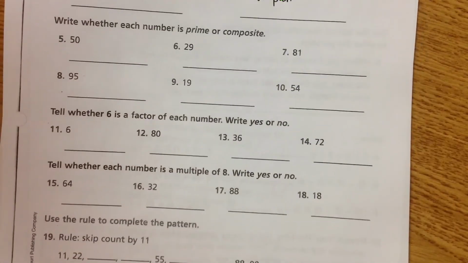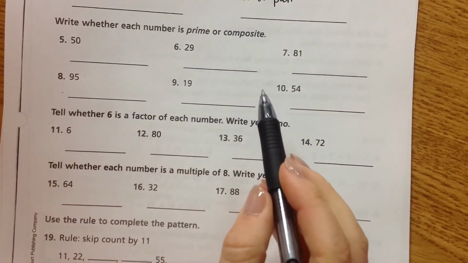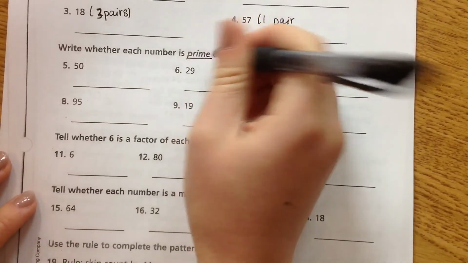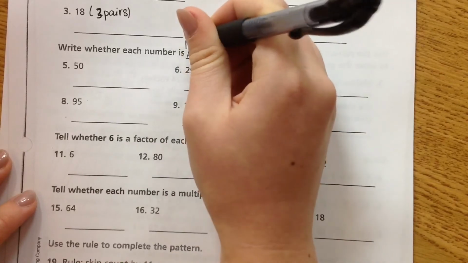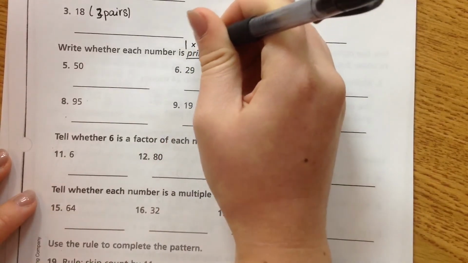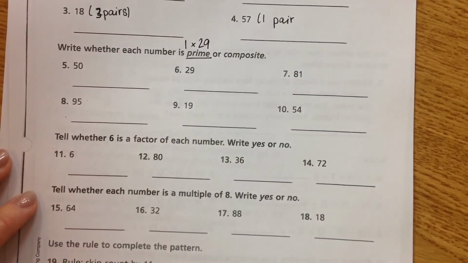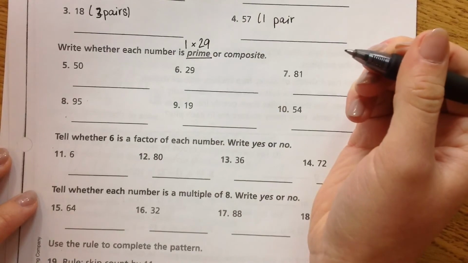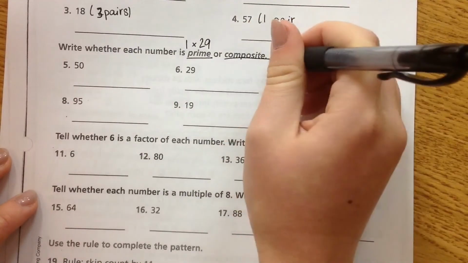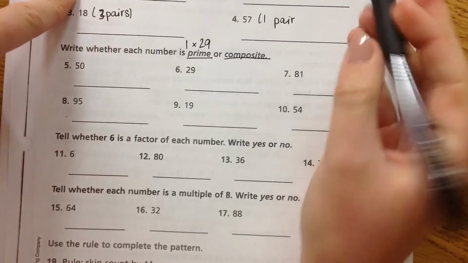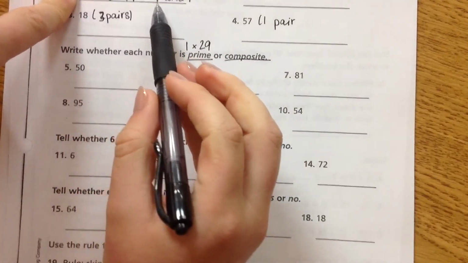Okay, for these you have to tell whether it's prime or composite. Remember again that if it's prime, that means that it's only 1 times itself. So like if 29 is prime, the only factor pair you can come up with is 1 times 29. So then you would write that it is prime. You can just put P and C if you want. For composite, it has to have multiple. So like for 49, that's a composite number because it has 1 and 49 and 7 and 7.